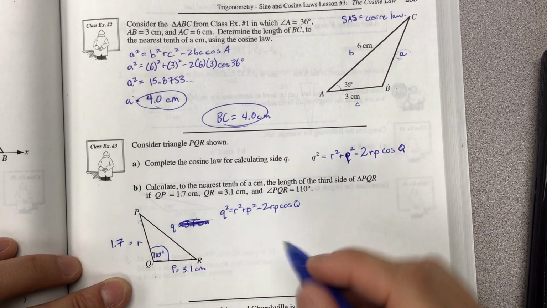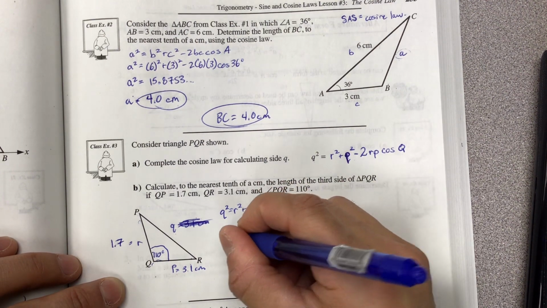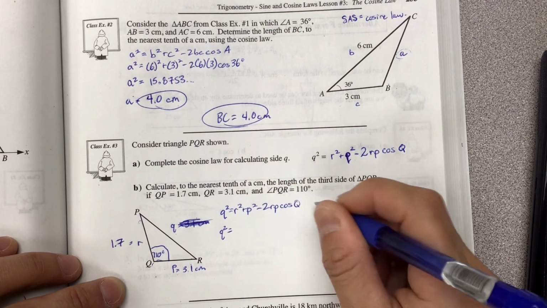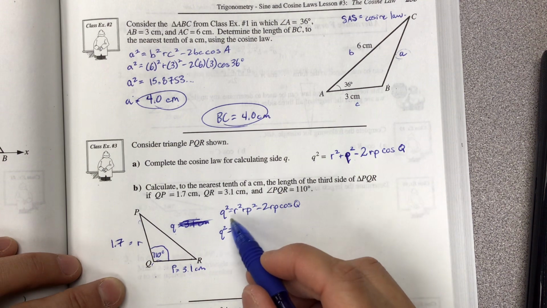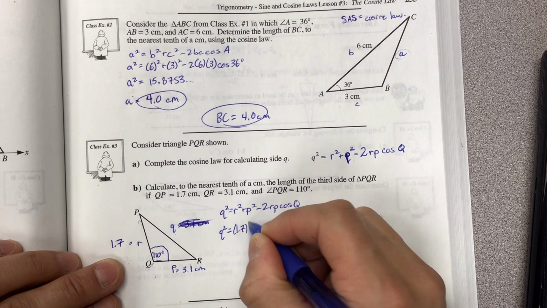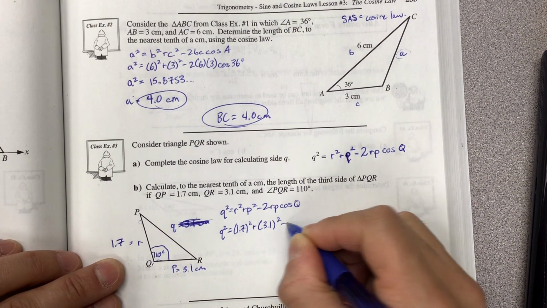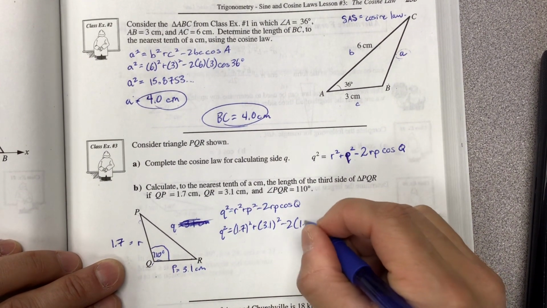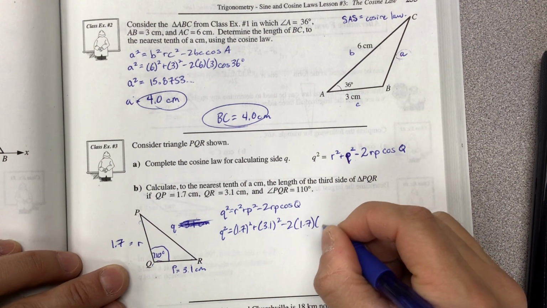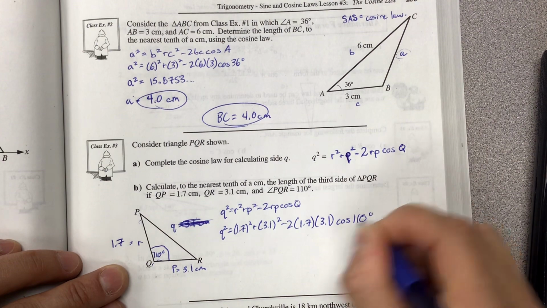So I just took it from up there. Even though it's up here, I like writing it every time. That way it reminds me of what I am filling in next. So R squared is 1.7 squared plus P is 3.1 squared minus 2 times 1.7 times 3.1 times cosine 110 degrees.